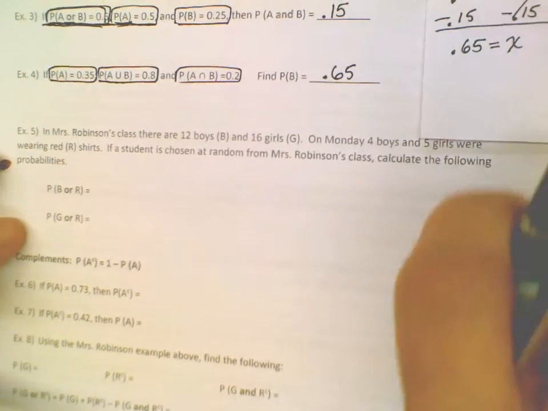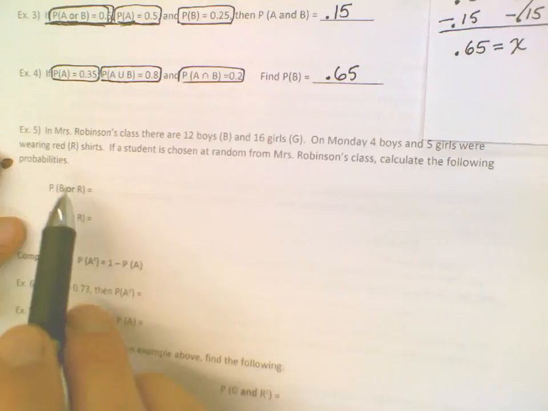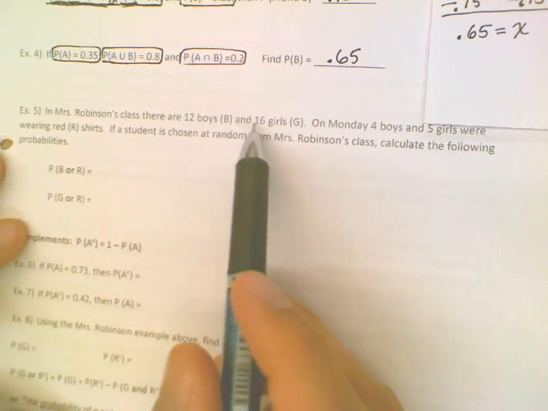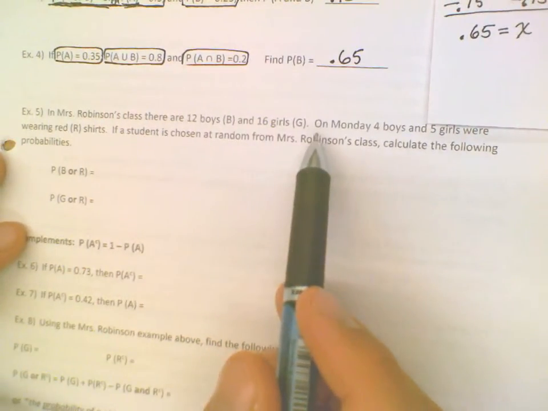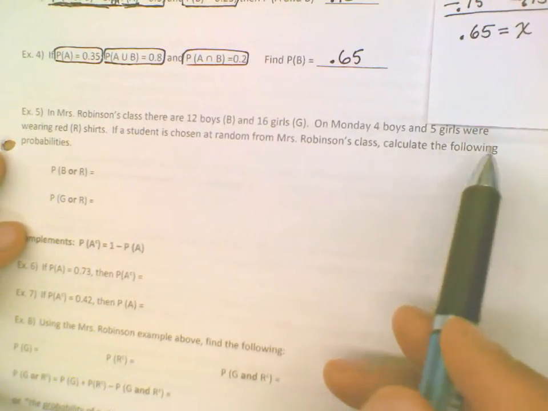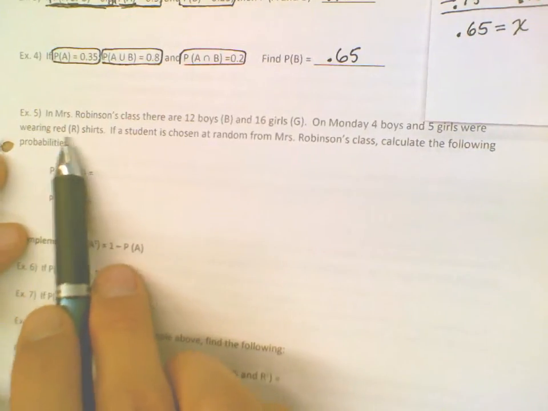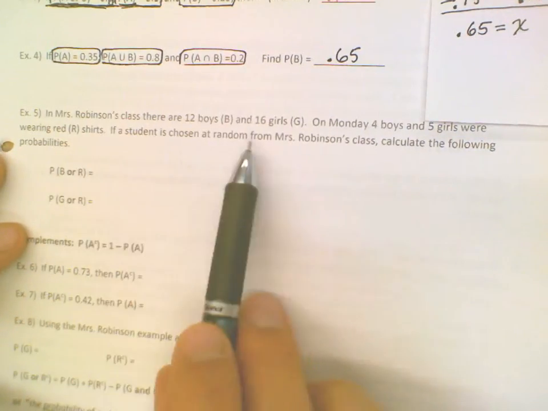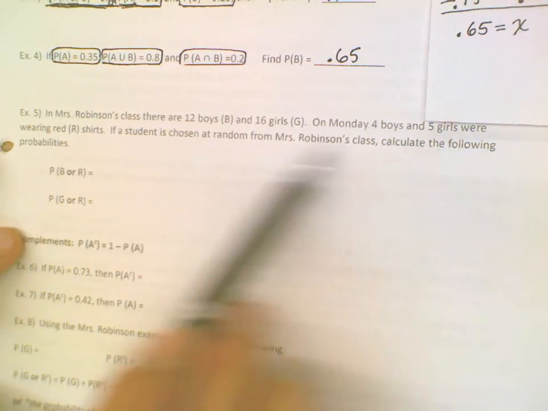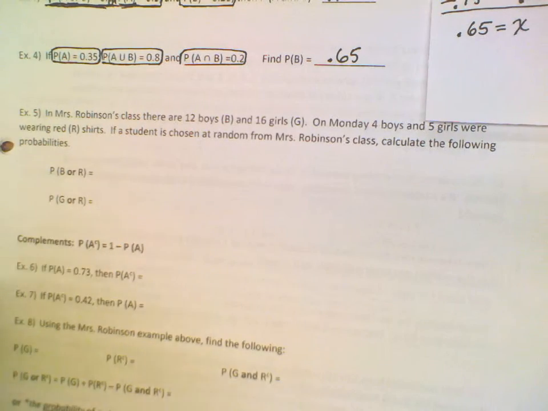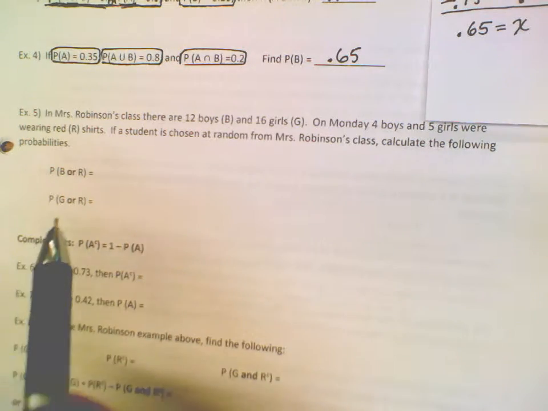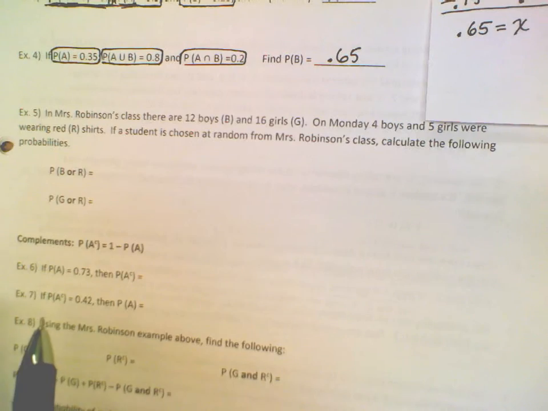All right, so in Mrs. Robinson's class, there are 12 boys and 16 girls. On Monday, 4 boys and 5 girls were wearing red shirts. If a student is chosen at random, calculate the following probabilities. Now, you could try drawing a picture. Would you like to see the Venn diagram before trying to use the formula?